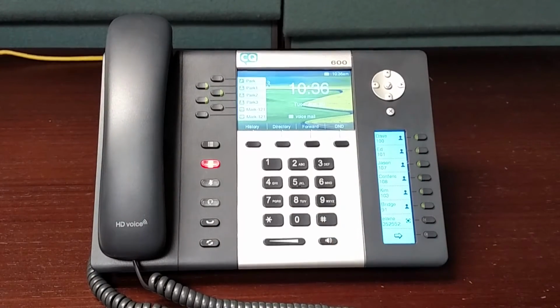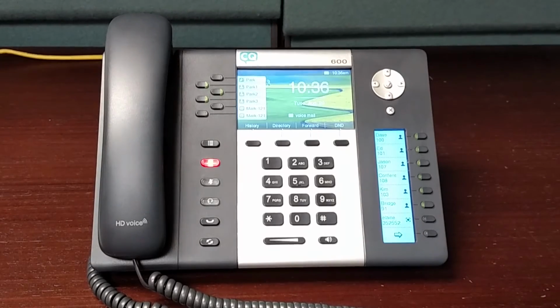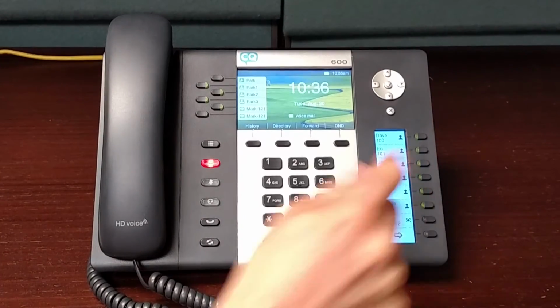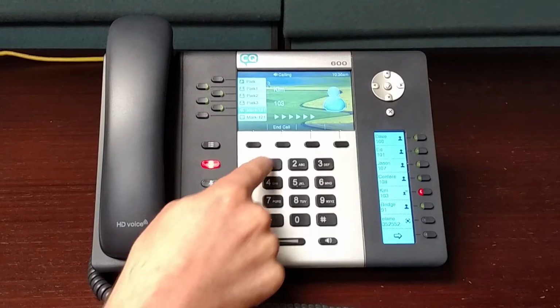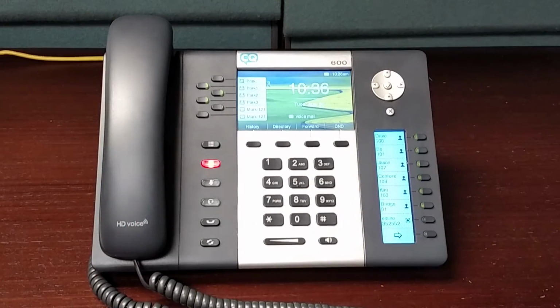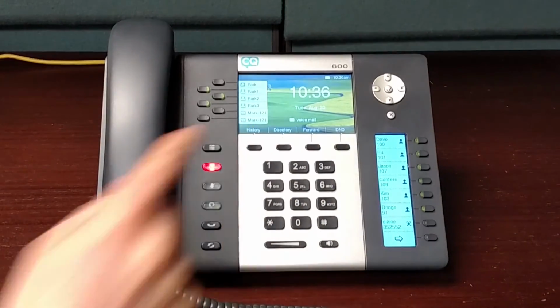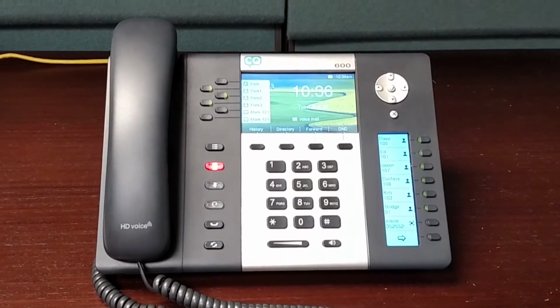One use of the BLF key is also to speed dial them, so if you did want to call Kim, as you can see the light is green, meaning she's not on the phone. All you need to do is press that button, and now you're calling Kim. You can see it's flashing red. In the middle of a phone call, these keys along the screen will change to provide you more options.